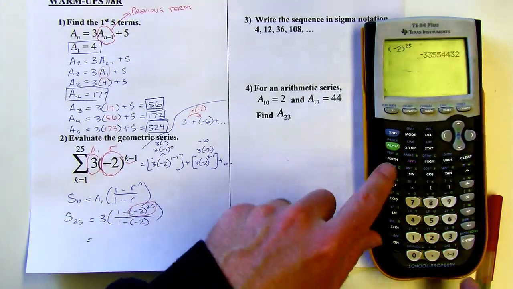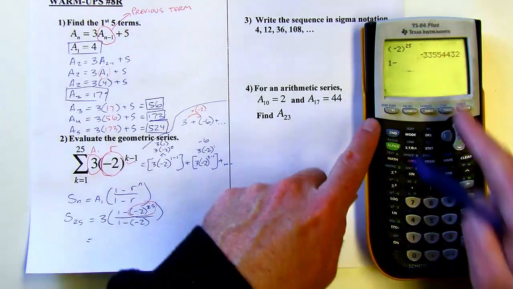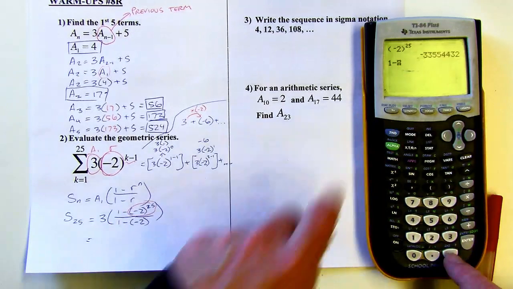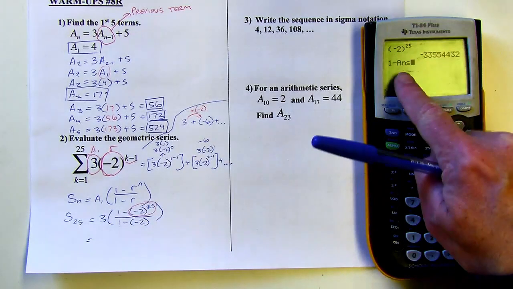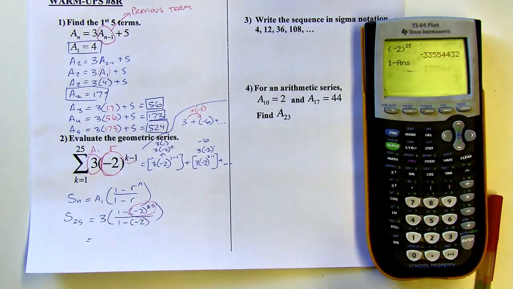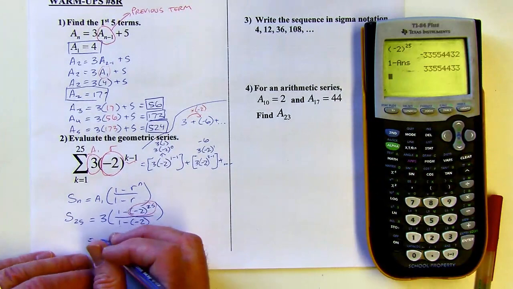Okay, so I'm going to hit 1 minus, and then instead of typing that whole thing again, I'm just going to hit second and negative to use my last answer. So it's 1 minus my last answer. That function's really handy.